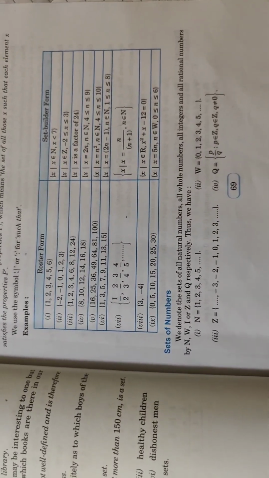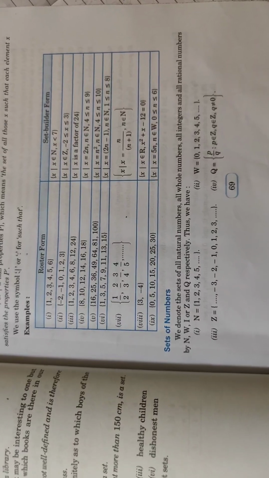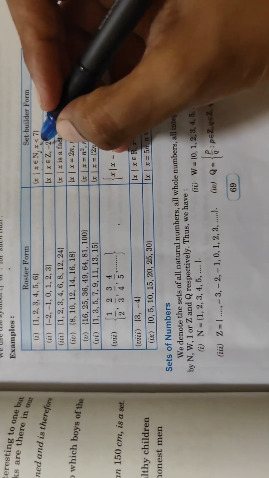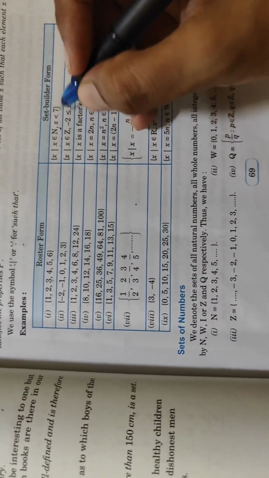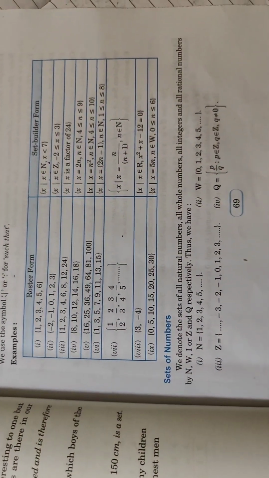So if 0 is not there and the numbers start with positive numbers, then it is a natural number. So x such that x belongs to natural numbers, this N is natural numbers, comma x is less than 7. So all numbers smaller than 7, and all are natural numbers.